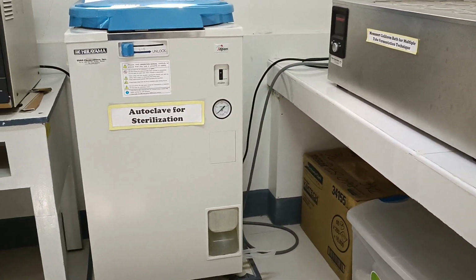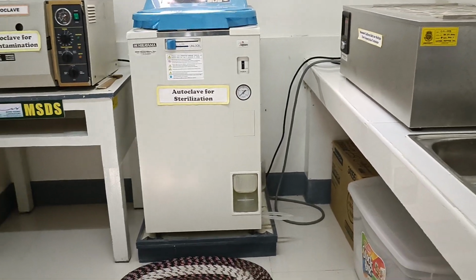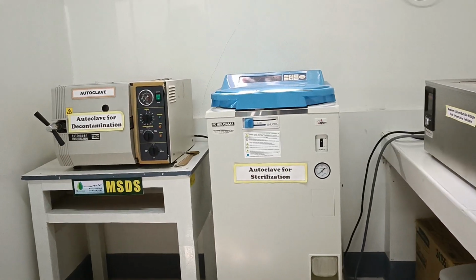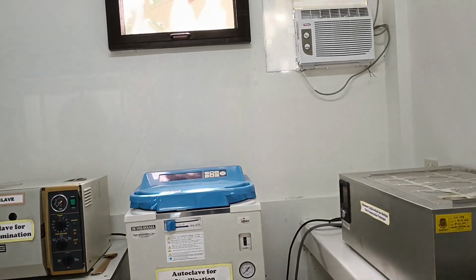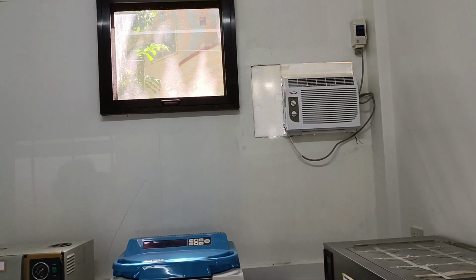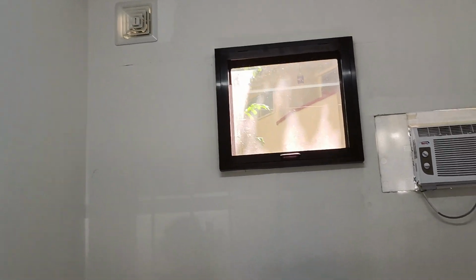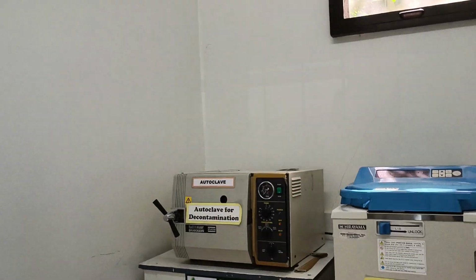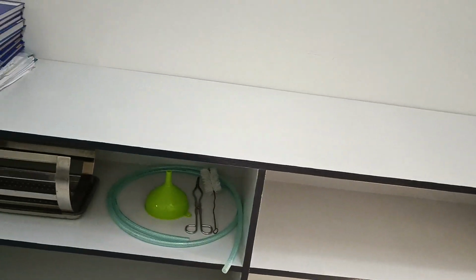The Hirayama autoclave is for sterilization of media, and the other autoclave is for decontamination. There is an air conditioning unit and an exhaust. This cabinet serves to hold materials and the logbooks.